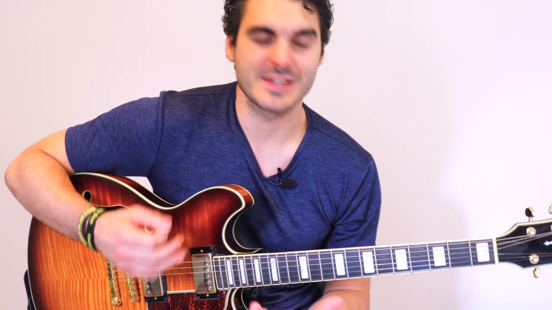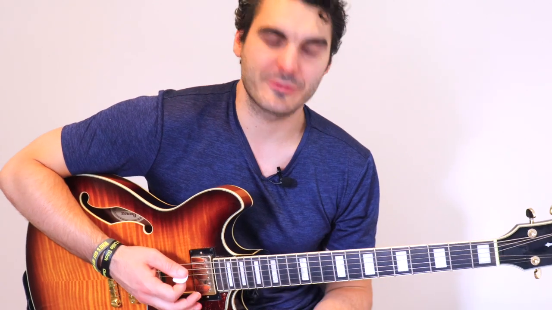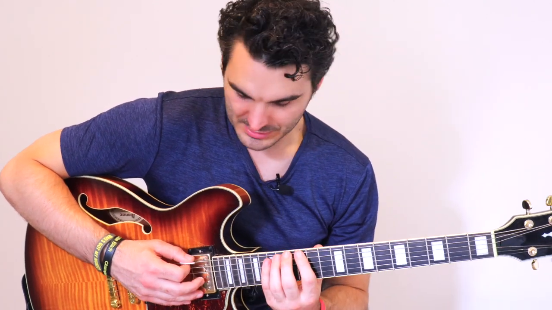So this Aeolian, so mode number 6 is the same as our natural minor scale. The relative minor of G is E minor, G, A, B, C, D, E. E up at fret number 12, and the first octave is going to be.